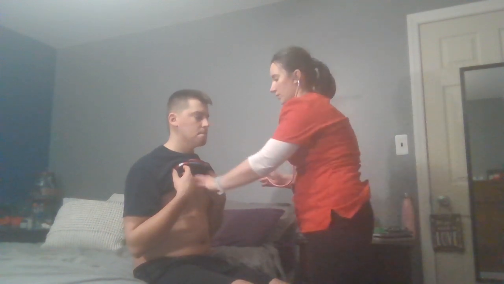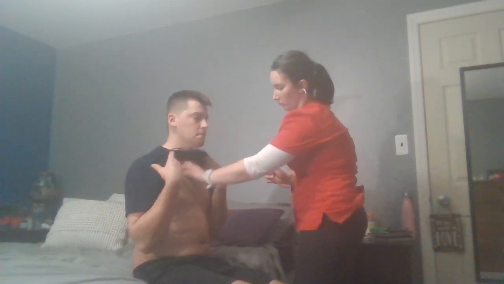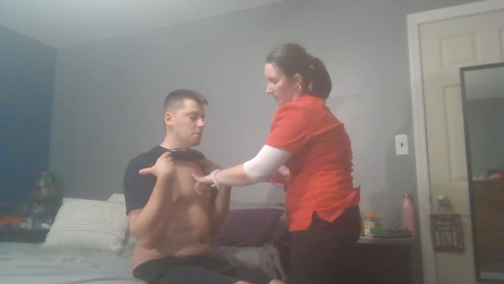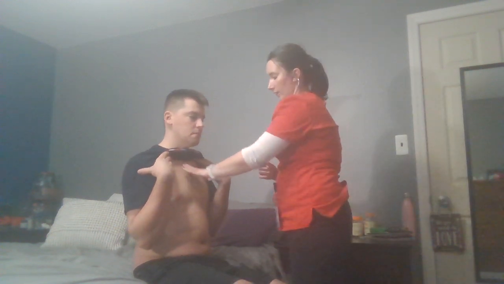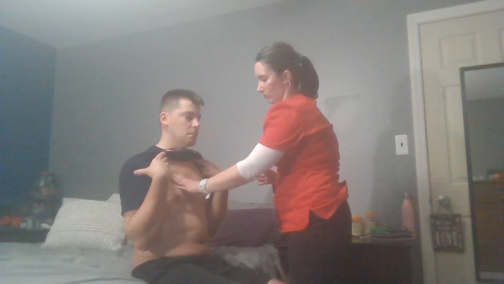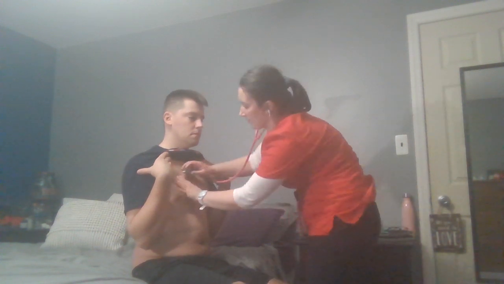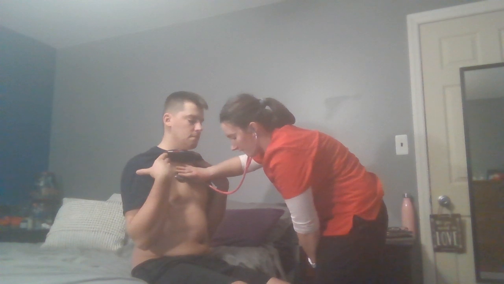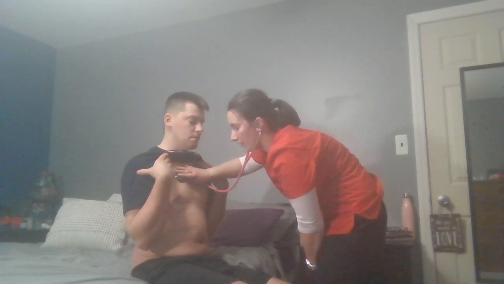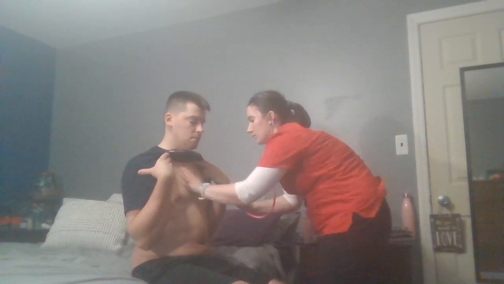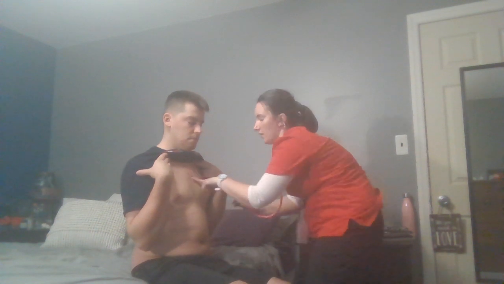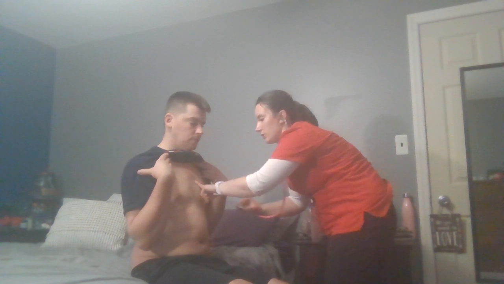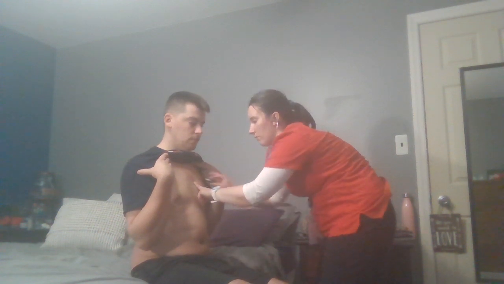So the aortic area is going to be in the second intercostal space, right sternal border, which I'll find by again finding the angle of Louis and going across to the right side. This is the aortic area, and then across to the left side, the second intercostal space, left sternal border for the pulmonic area.